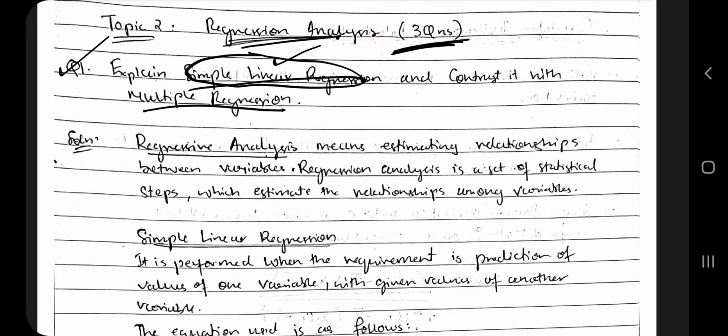So let's move on to the second topic, which is regression analysis. Here how many questions do we have? 3 questions. This is a very important question. Explain simple linear regression and contrast it with multiple regression. Regression, what it is, first you need to know that. Then you need to know what is linear regression. Then you need to know what is simple linear regression and multiple linear regression. Here you will have non-linear regression as well, and you need to know what is a regression model. If you know these 5 concepts, you are done with this module 2, topic 2 of module 5.